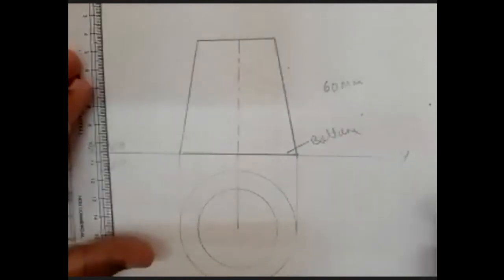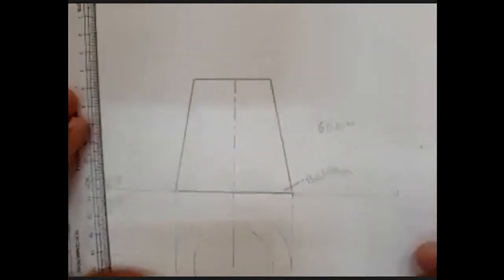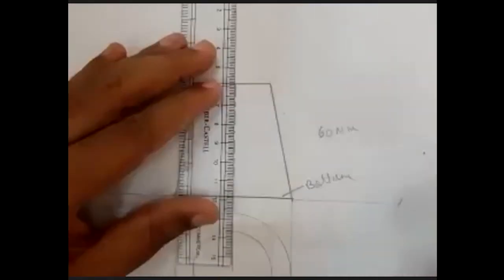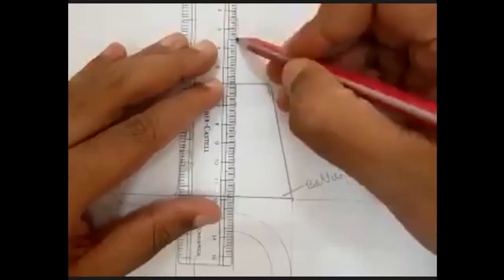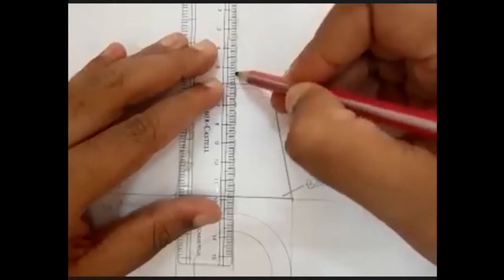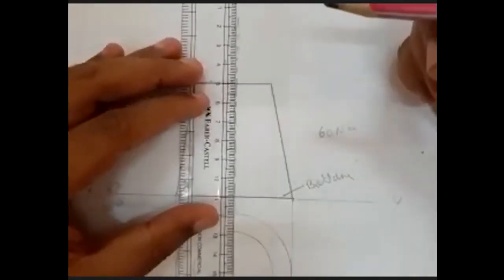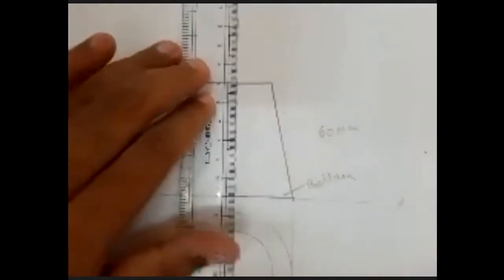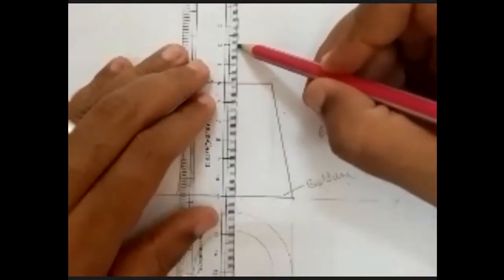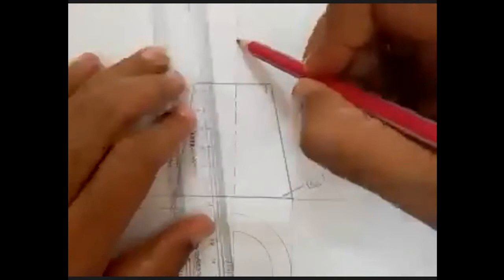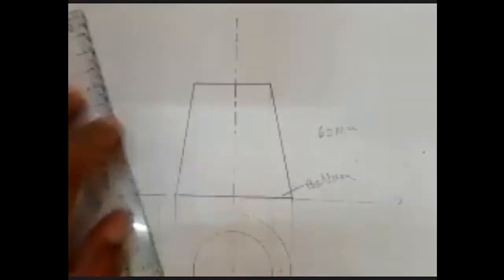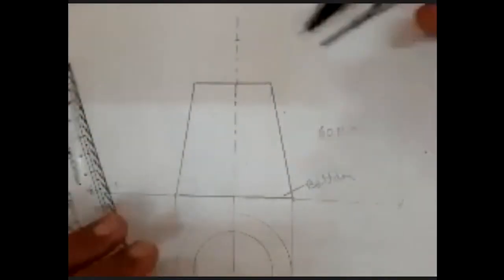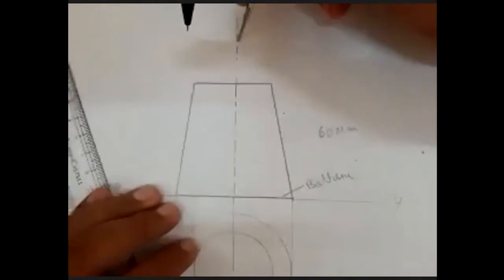And also above this I have a 45 mm diameter sphere. 45 divided by 2 is 22.5. So somewhere here I'm just drawing a circle, the sphere.